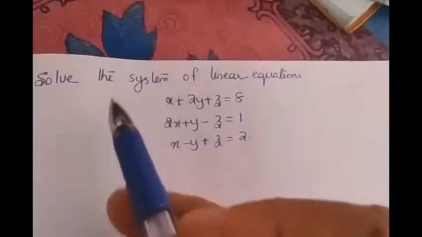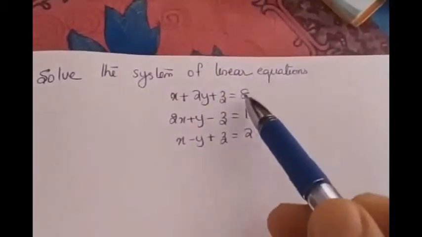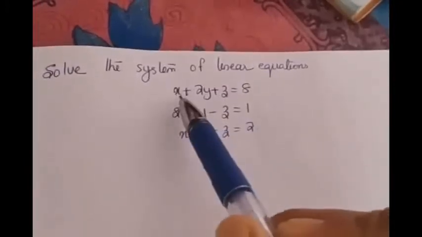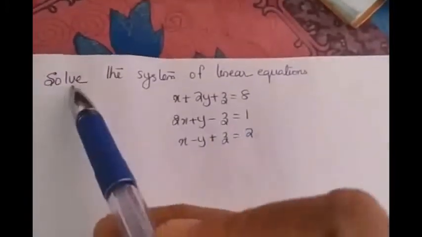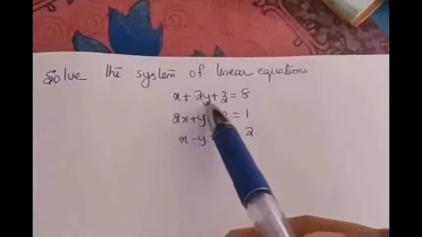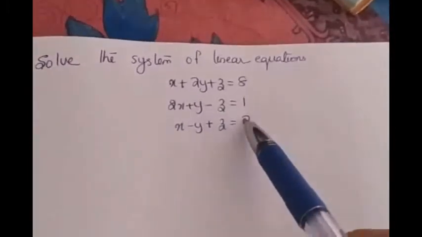So the next question is to solve the system of linear equations. There are three equations given and there are three unknowns x, y and z. To solve means we have to find the value of x, y and z. So this is a system of linear equations.